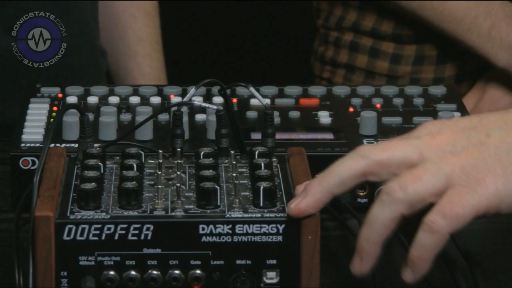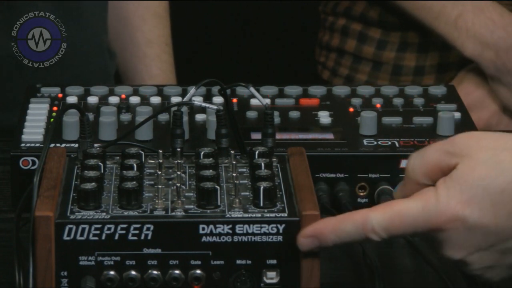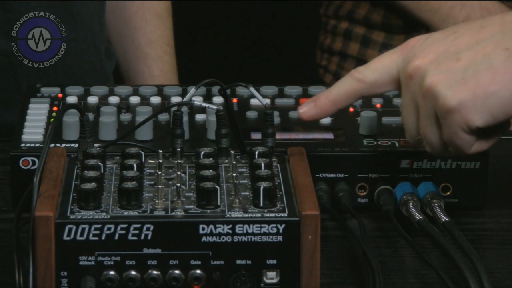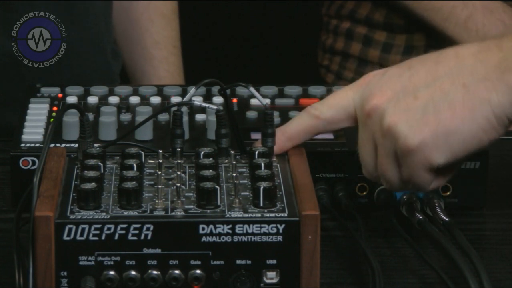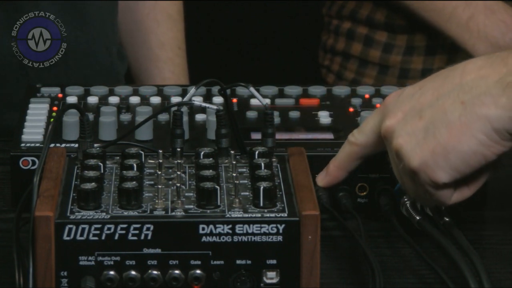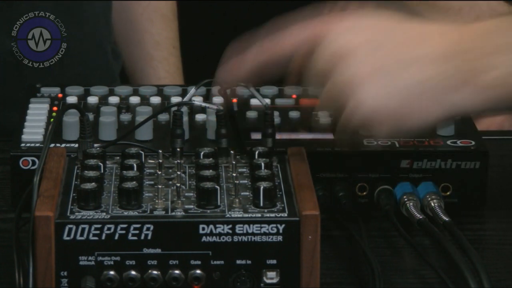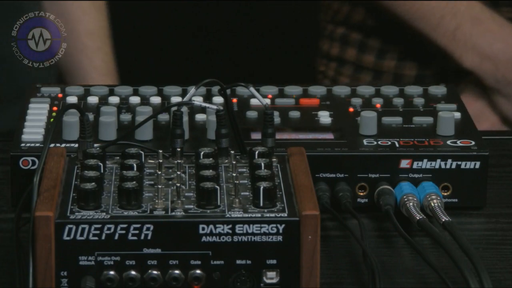Perhaps we could quickly set up something. I've got the Doepfer Dark Energy. If we magically make that appear, then we can have a look and see how that integrates, right? Yes. So what we have here is the Doepfer Dark Energy plugged up. We've got it coming out of the CV A and B. CV A and B is going to gate and control voltage, and on the CV C and D, we've got C going to VCF frequency. Yes. Got there in the end.